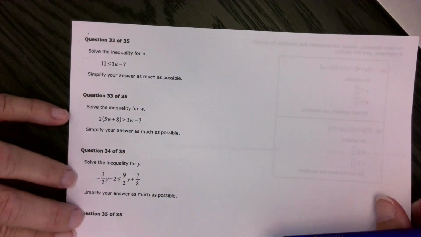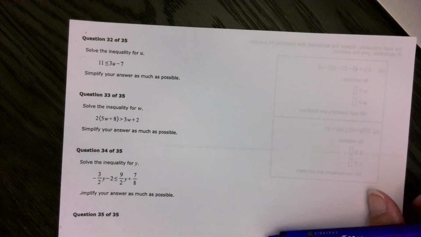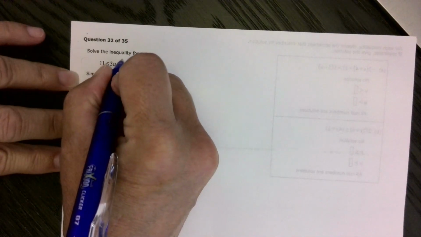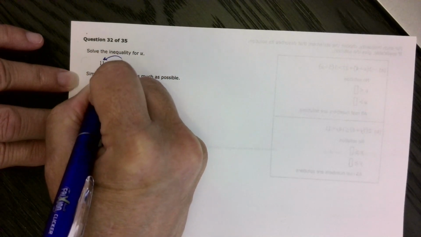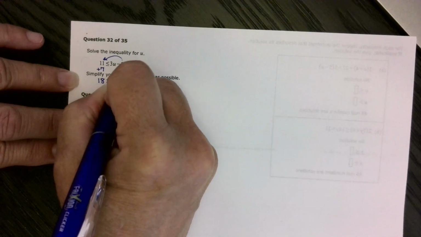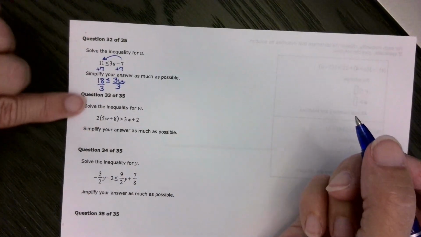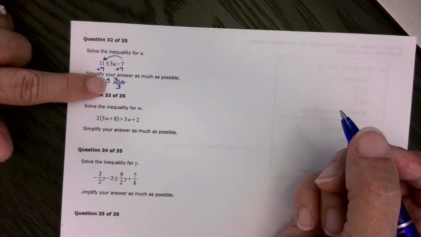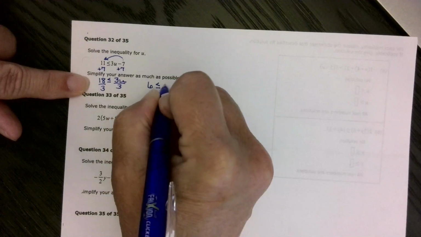Whew. Okay. Inequality. On this test, we're not going to test you on interval notation, so we can just do the inequality. I'm going to add 7 to both sides, and I get 18 is less than or equal to 3u. I'm going to divide by 3. Because I'm dividing by a positive, my inequality symbol stays. So I'm going to get 6 is less than or equal to x.